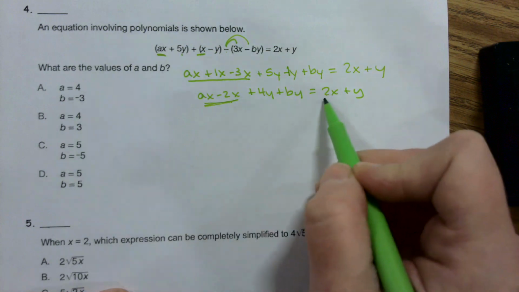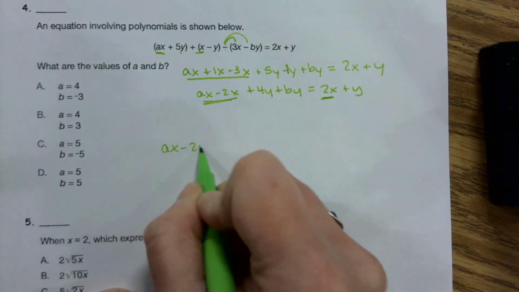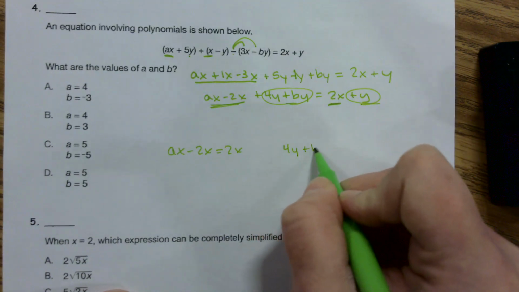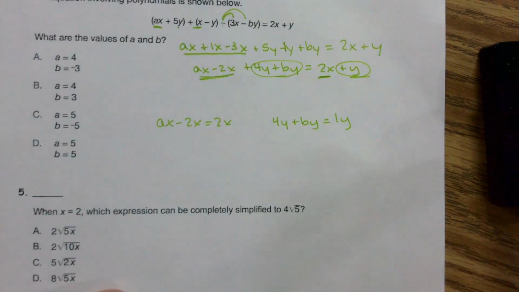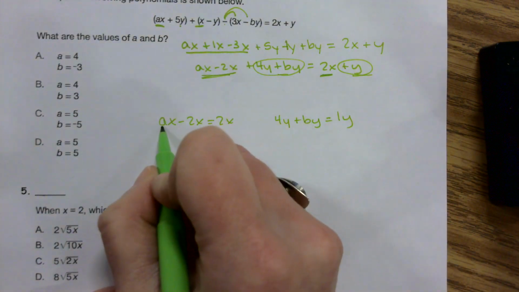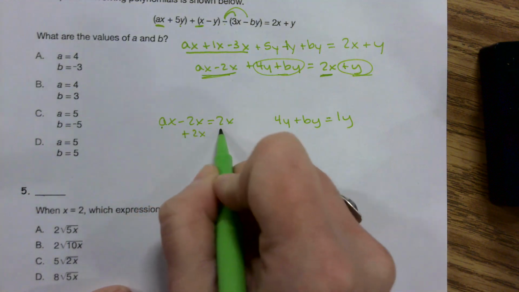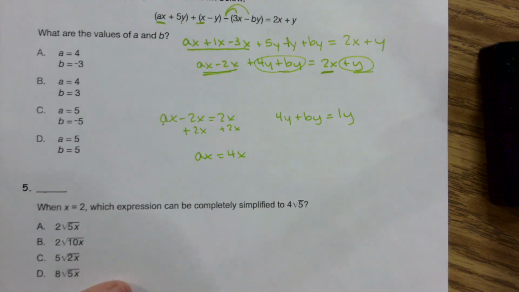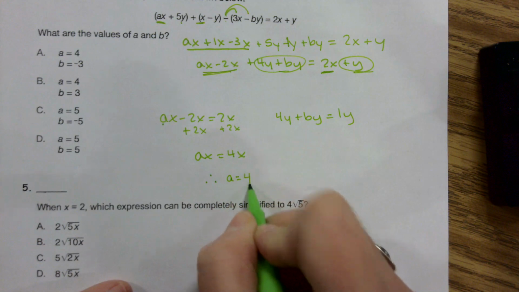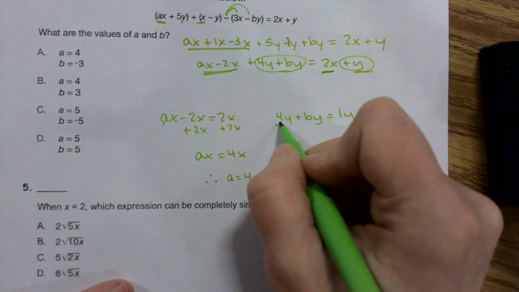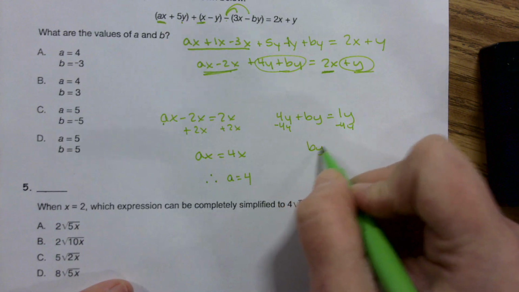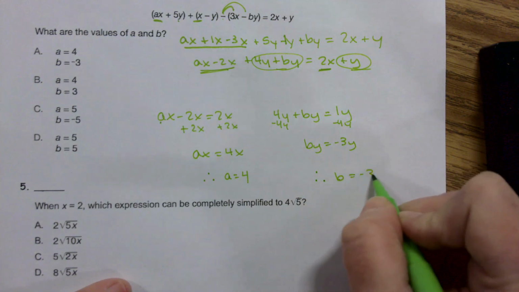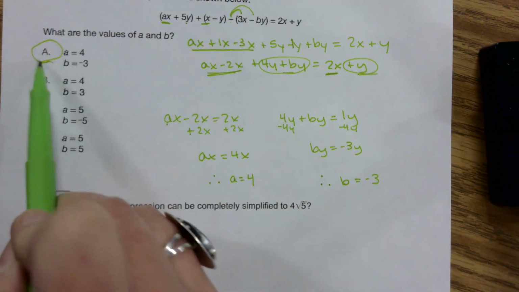So this compares to this, and this compares to this. Solve for the variable. All right, well, I need this alone, so I'm going to add 2x to both sides, and ax equals 4x. Therefore, a must be 4. And then here, we're going to subtract 4y on both sides. Therefore, b equals negative 3. So your answer is A.